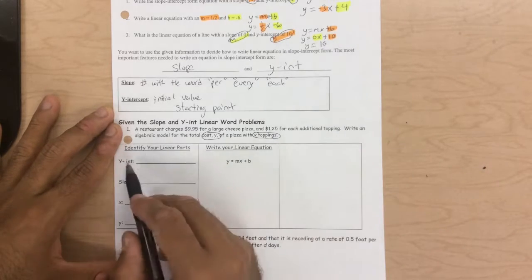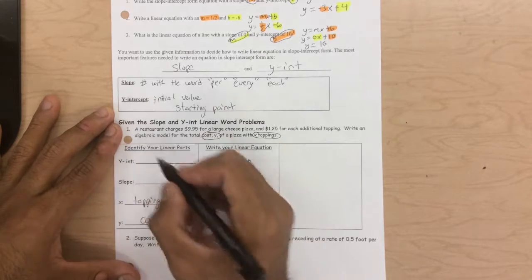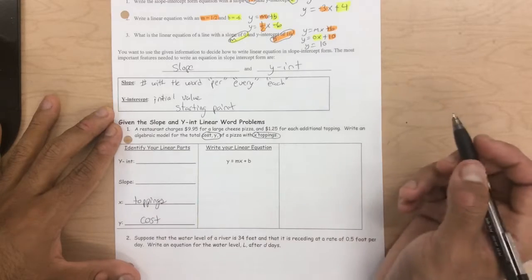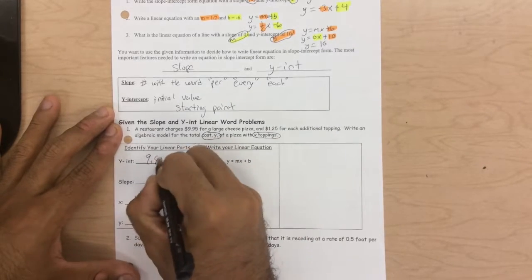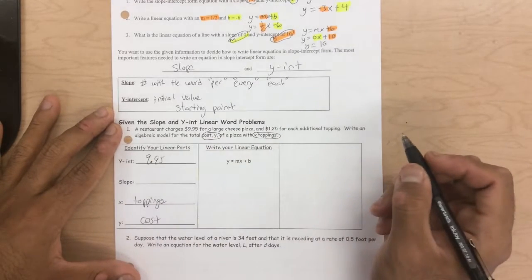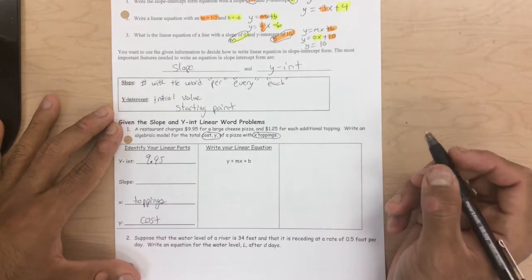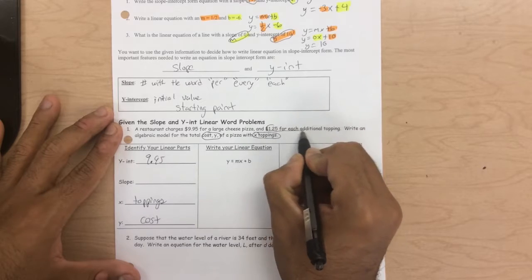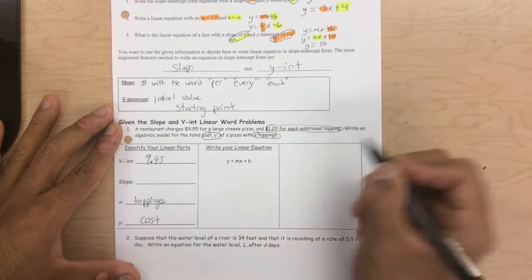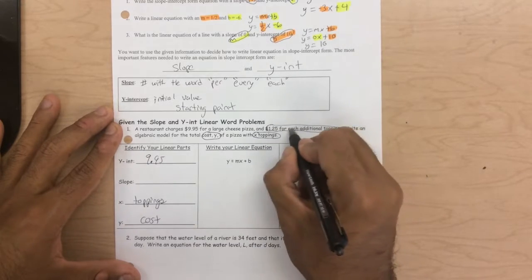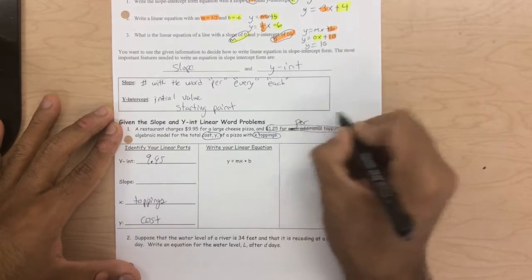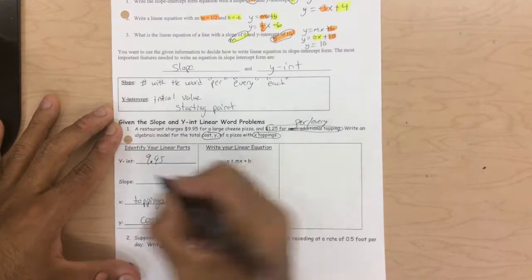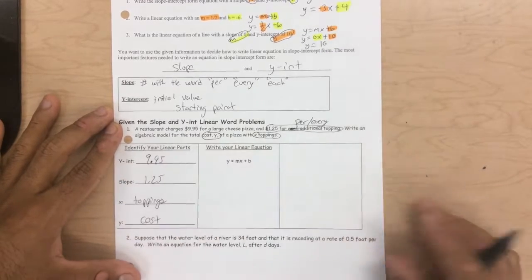Now obviously we need to determine what the y-intercept is, the initial value, the starting point. Well, what's the initial price of a pizza? Well, $9.95. Now, what is the slope? Well, the slope is the number that has the word per, the one that repeats. And if you notice, it will be 1.25 because it says each additional topping. That means per topping, or you can say for every topping, but basically your slope is 1.25.